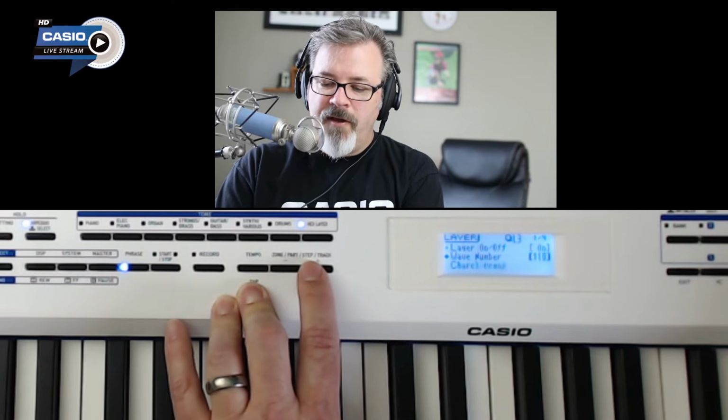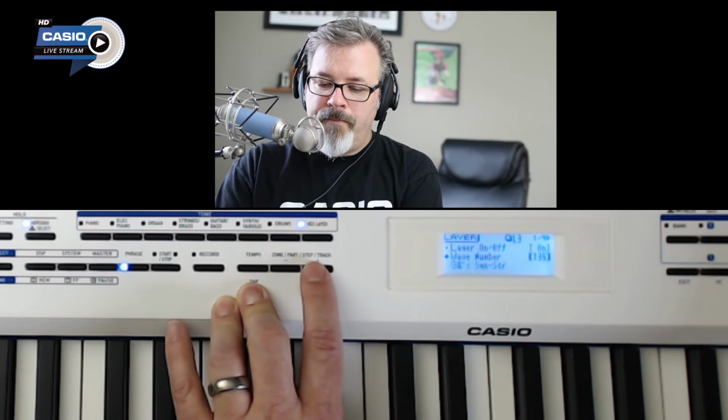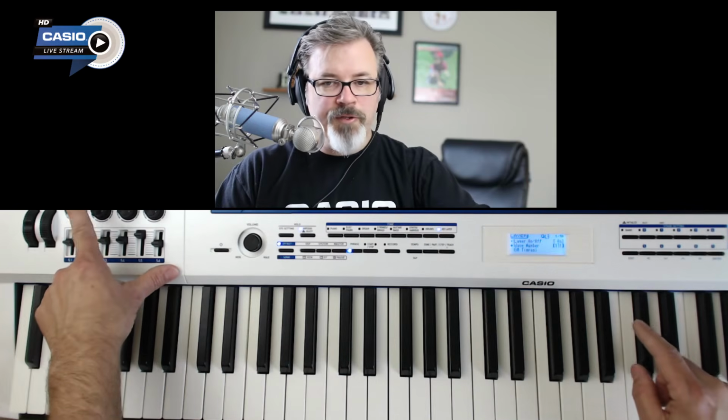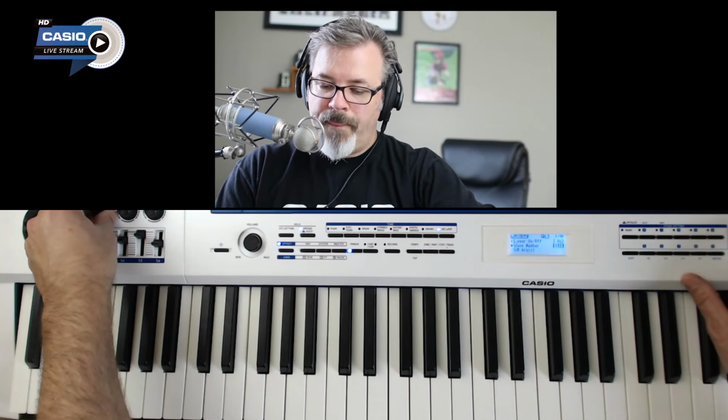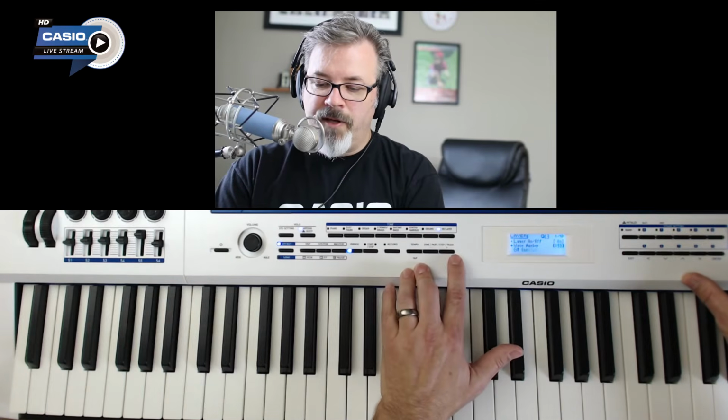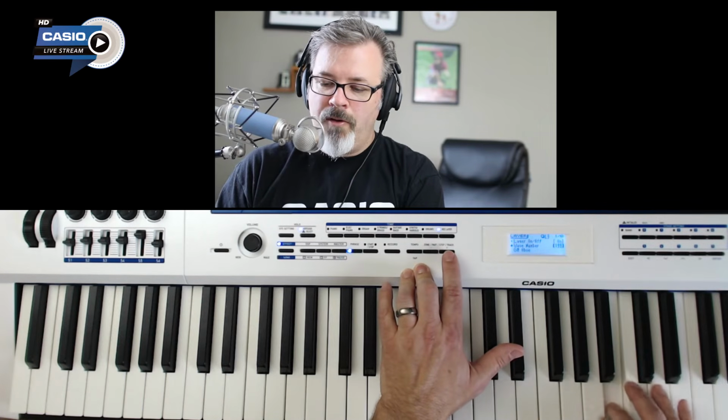So let's find something else to put in here. I could add something maybe along with the flute. By the way, on the PX-5S, rather than pressing the plus and minus buttons so many times, you can use knob 2 to scroll through. And what I was looking for there was the oboe.